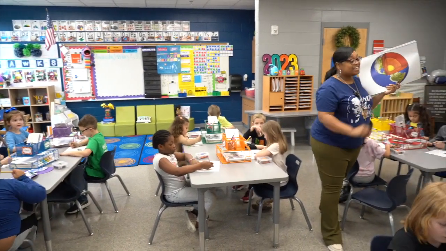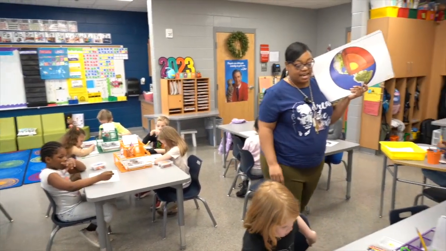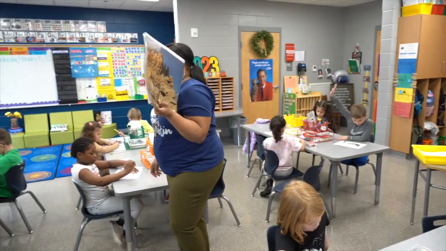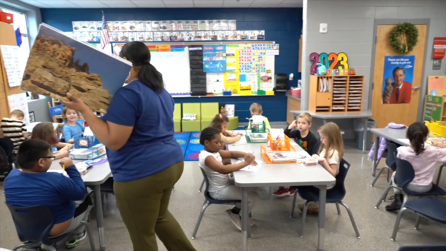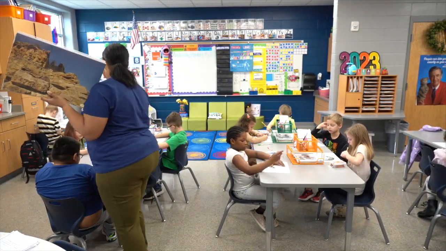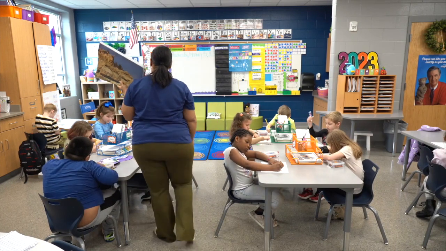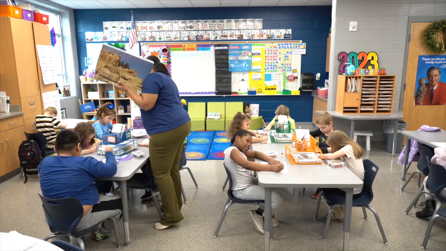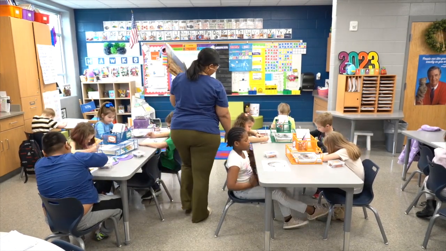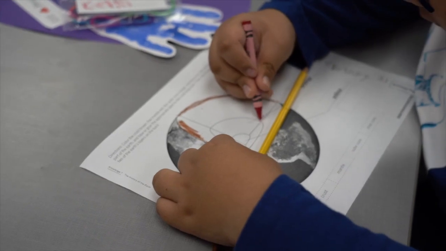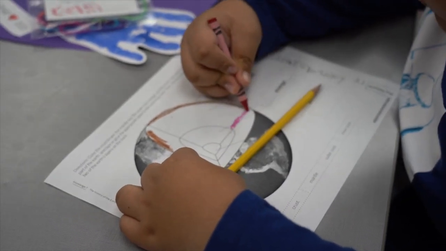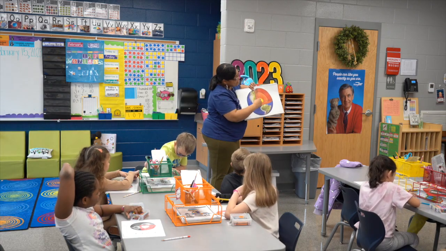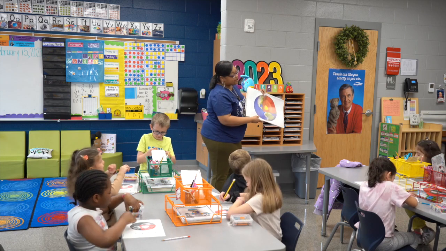Crust. Very good connection. My friend Zane pointed out that at the very bottom of the page, you have the word crust. You're going to write the word crust under the word brown. Here are your options below. Find the word crust. No, that's not the mantle. The mantle is the next layer right under the crust. We've got the mantle and the outer core.